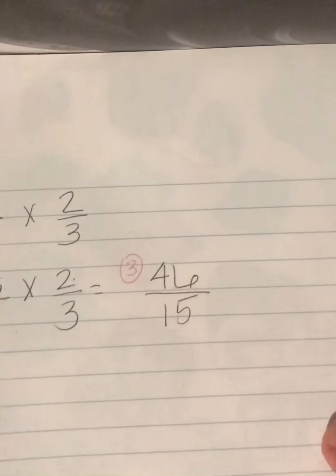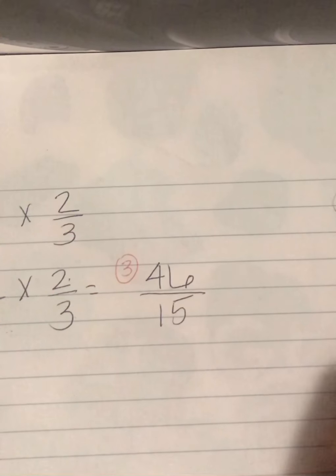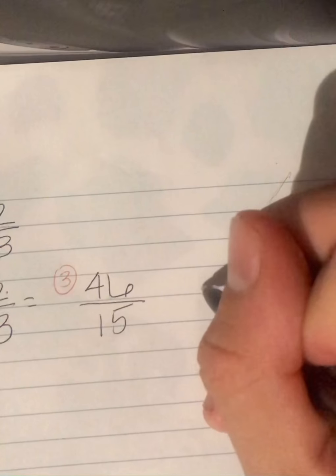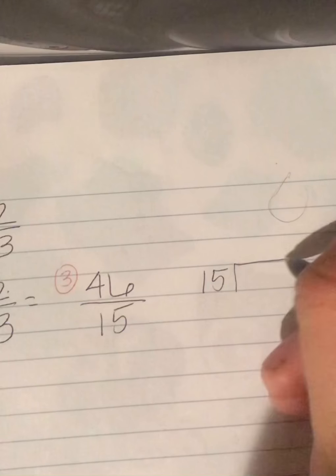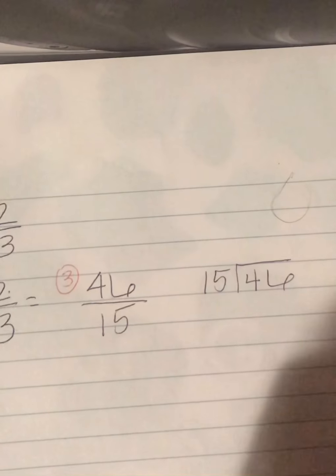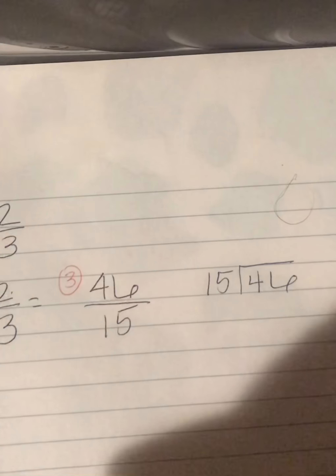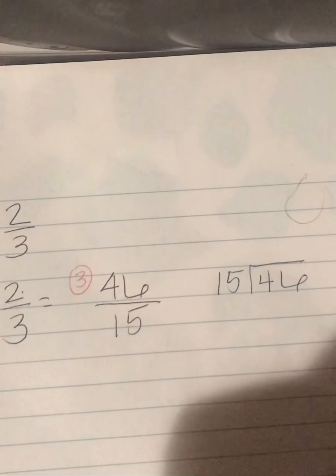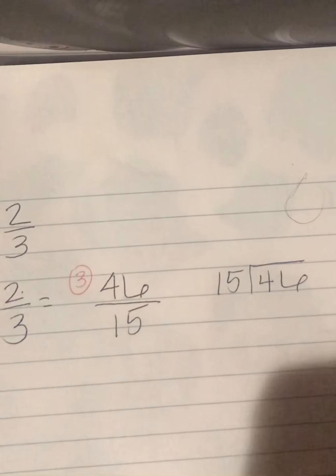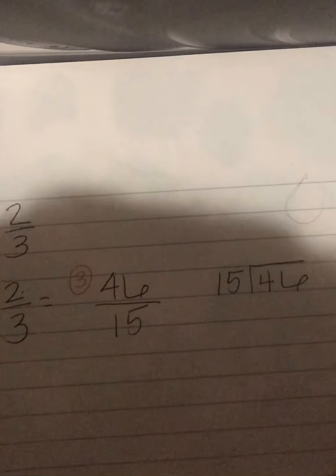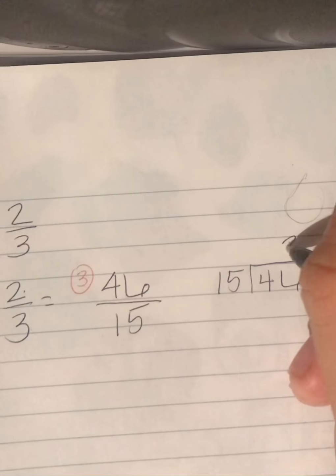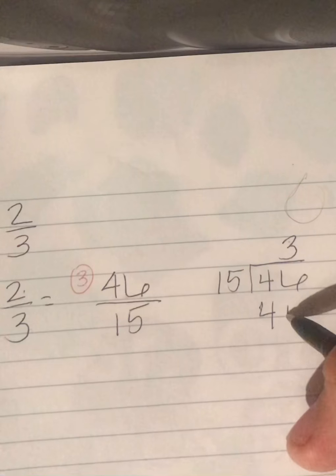Like I said before, the fraction bar indicates division, so we have to divide in order to change the improper fraction into a mixed number. 46 divided by 15. I think how many times can 15 fit into 46? You guys are experts at dividing, so I'm just going to play with the numbers. 15 times 3 is 45.